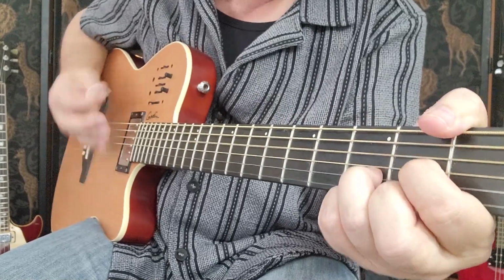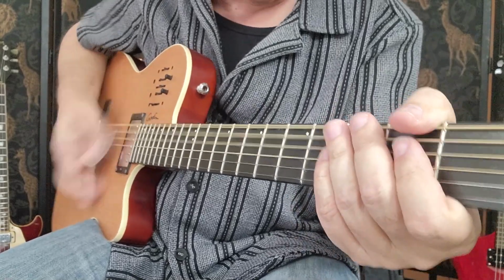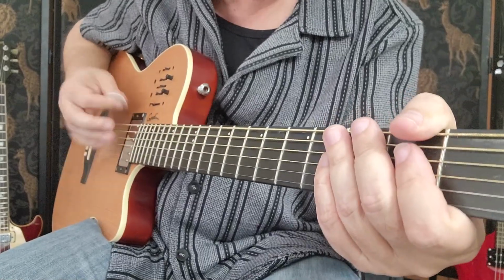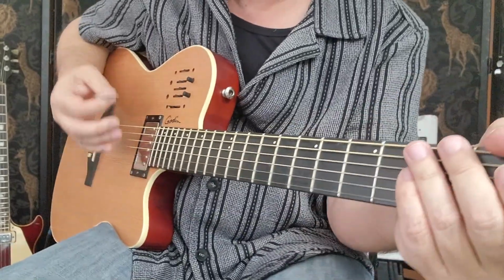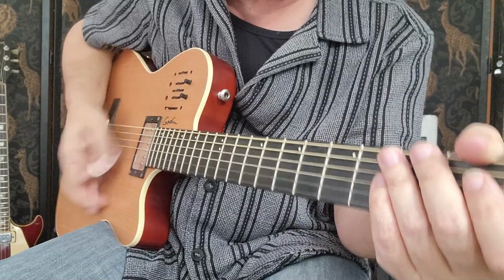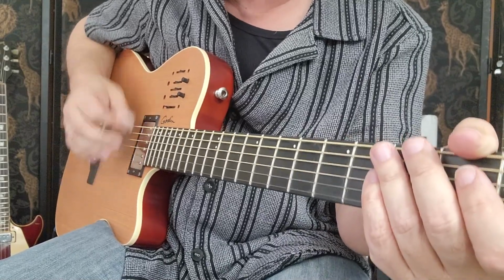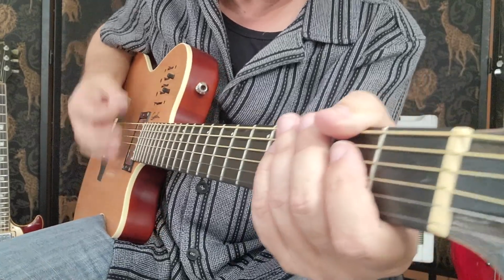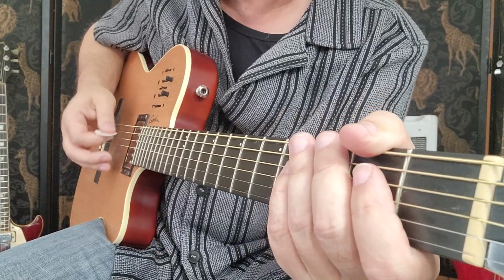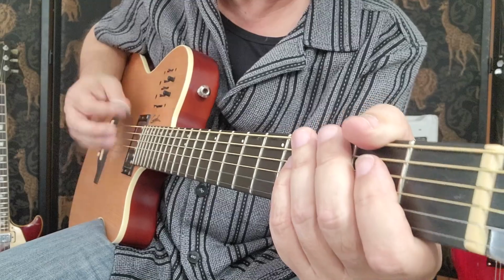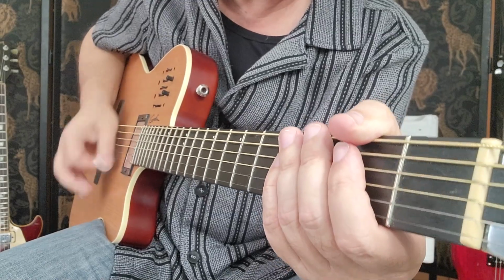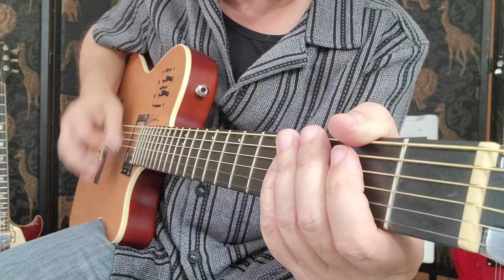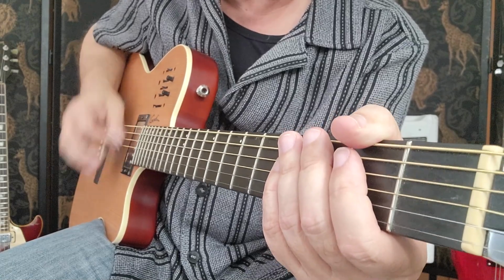Down, up, down, up. Notice how there's a little flam in between there? Go ahead and try this with me real quick. You're going to go down, up, down, up, down, up, down, up. The little kicker in between. So I'm kind of down, up, down, up, down, up, down, up.